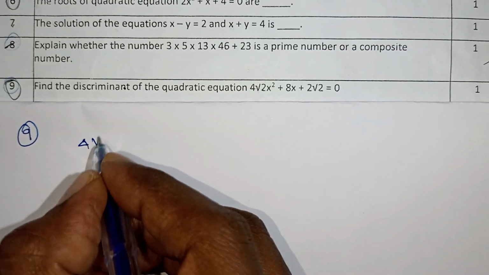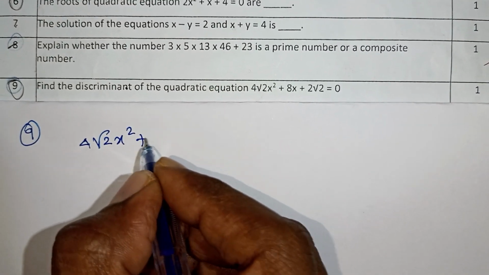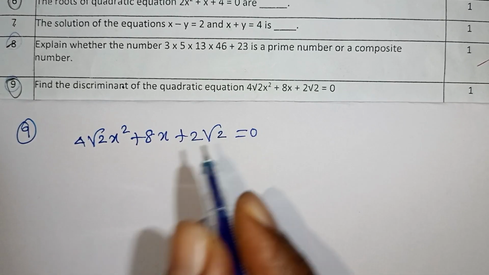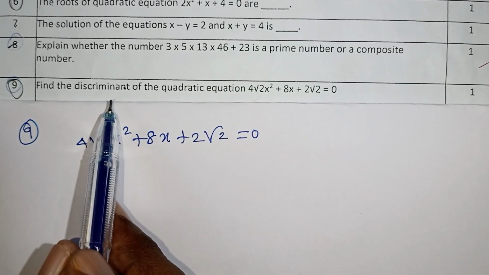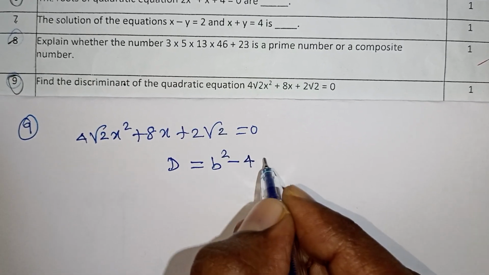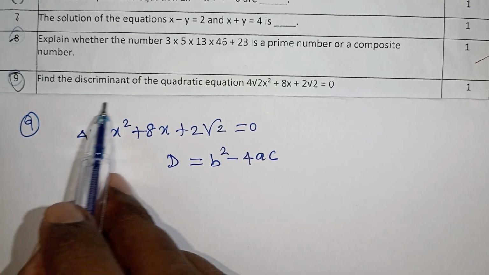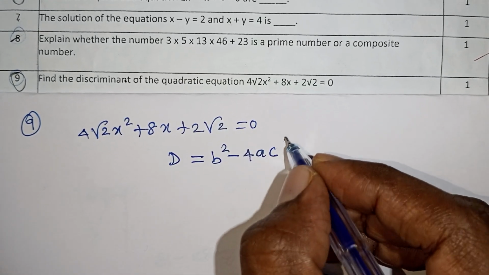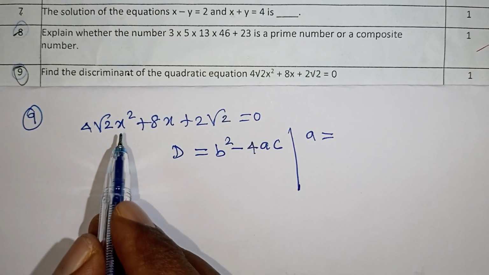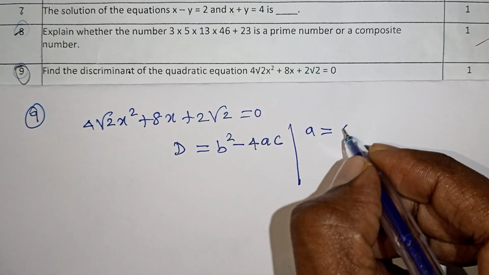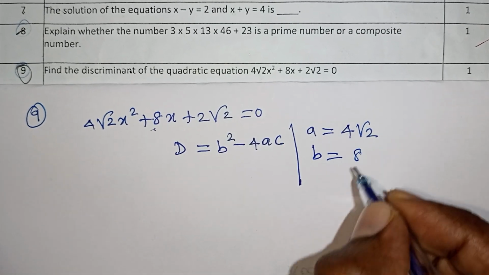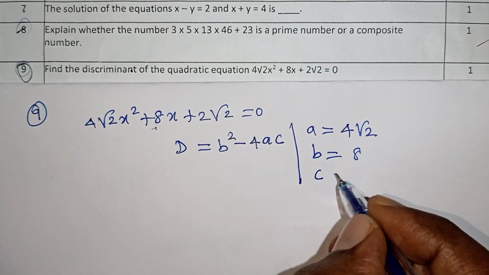Find the discriminant of the quadratic equation 4 root 2 x squared plus 8x plus 2 root 2 is equal to 0. Now whenever they are asking for discriminant or nature of the roots, we have to go for the formula b squared minus 4ac. Only the discriminant they have asked us to find, so only this we need to identify. A value, which is given along with the x squared, is 4 root 2. B value, along with the x, is 8. C value, the remaining term, 2 root 2.